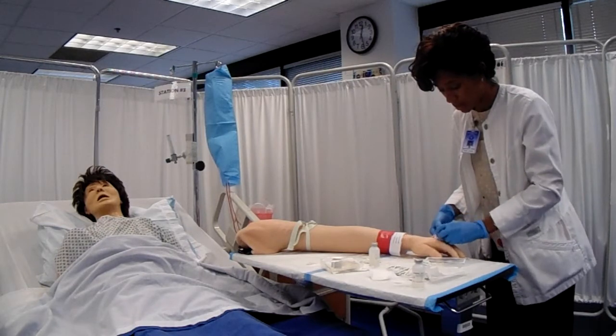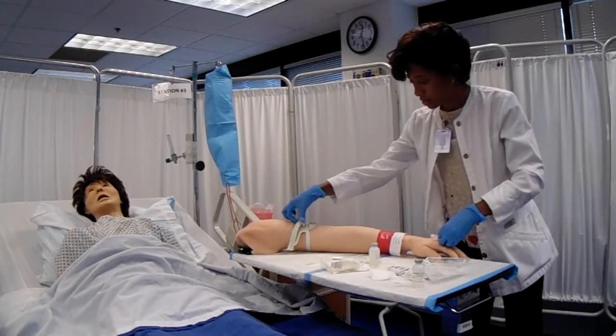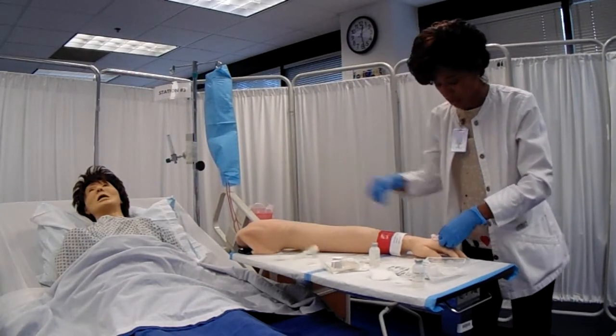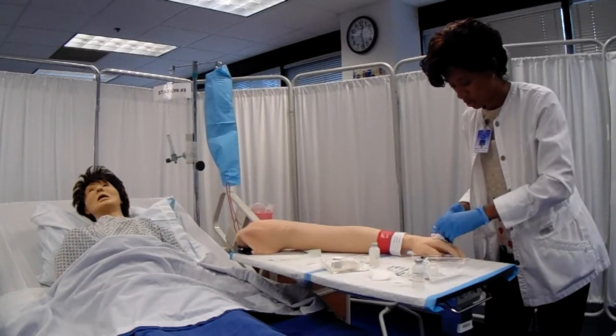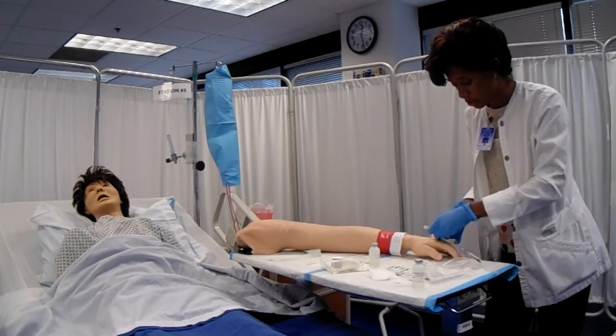I'm going to go ahead and apply my gauze pads to catch any possible leakage. At this time, I'll remove the tourniquet and I'm going to connect my tubing.